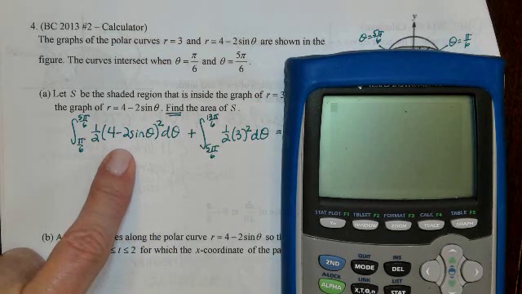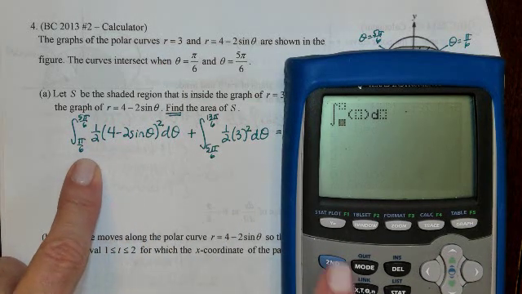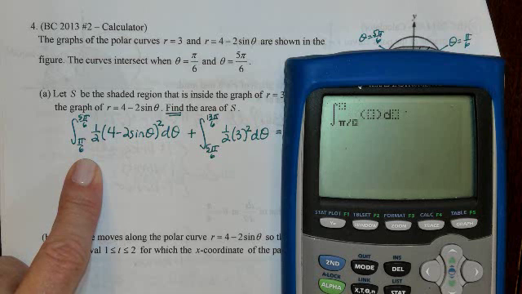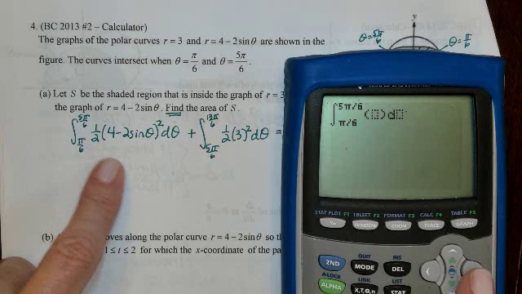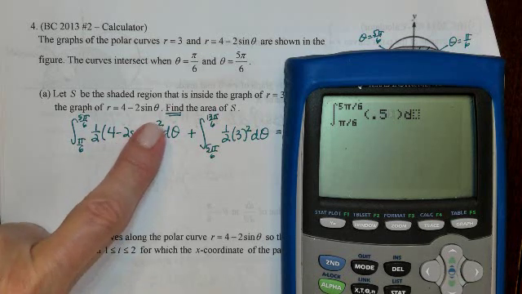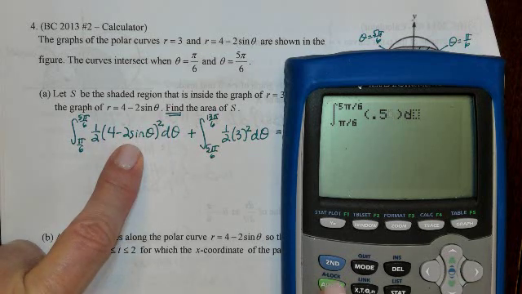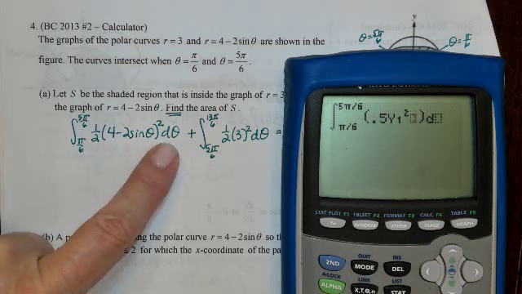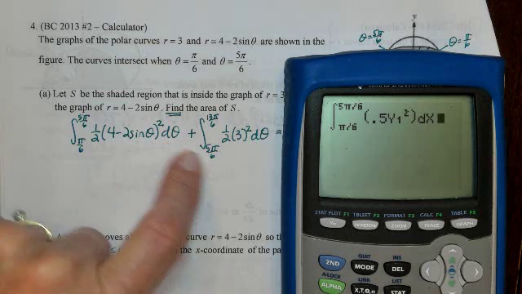So I have the integral, math 9, from pi over 6 to 5 pi over 6 of 1/2, and that is my y1 squared, d theta. My x is my theta value.